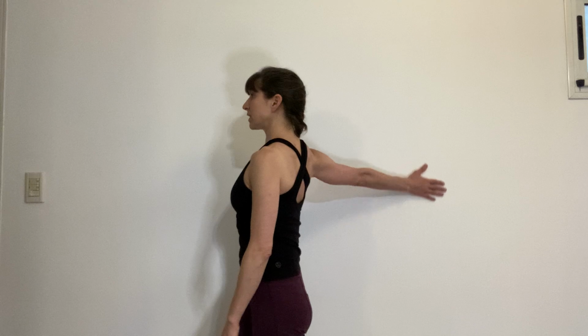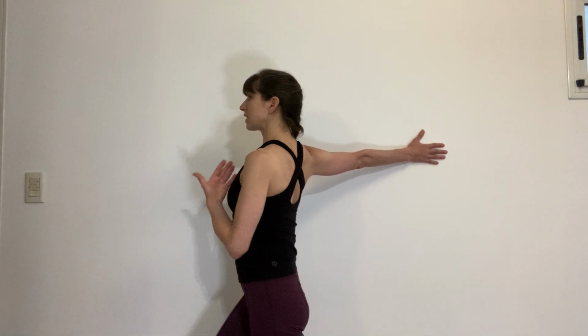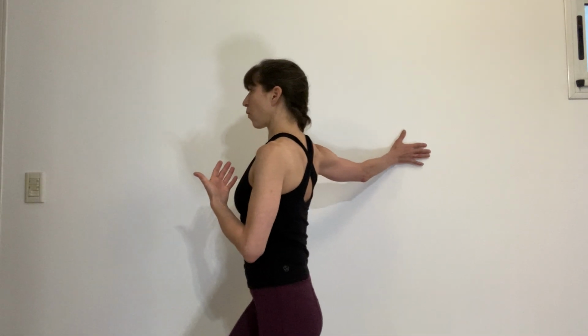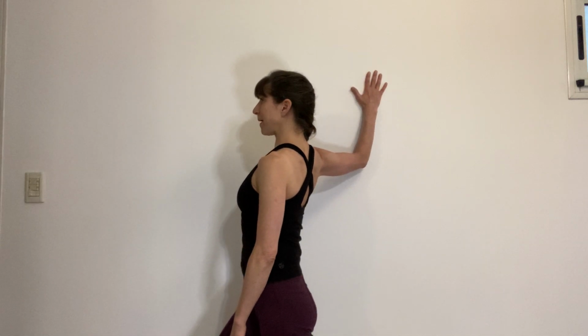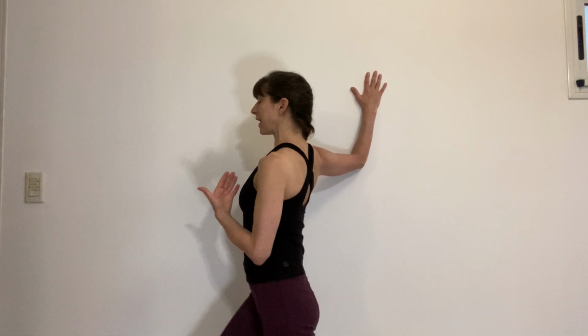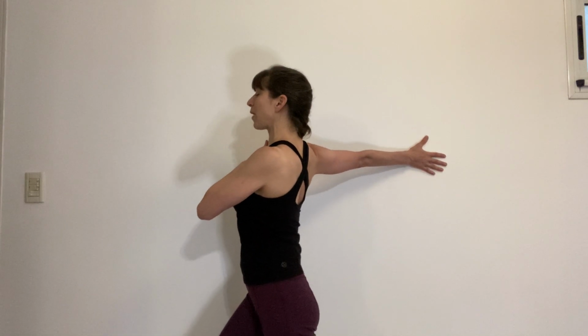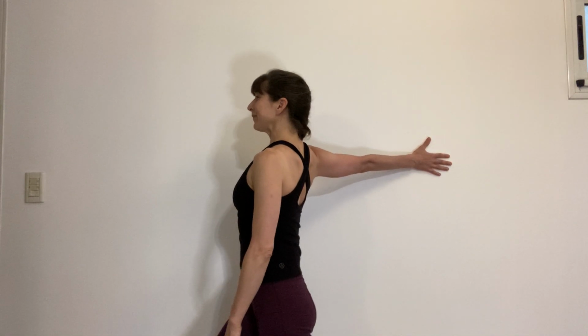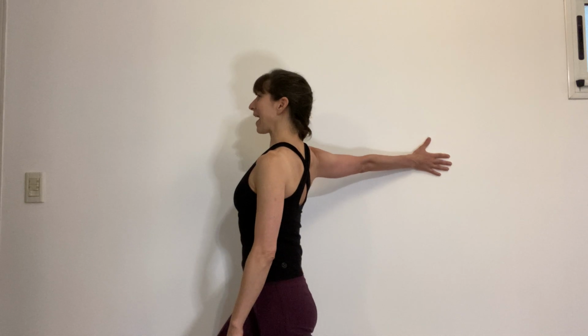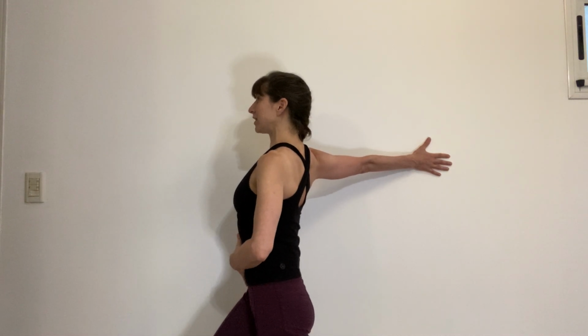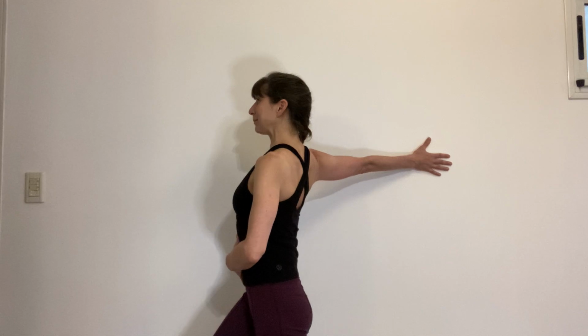Then we'll bring the arms out to the T position. Now this is a little harder. You might need to move away from the wall, but you could also do this with a bent elbow. So either is fine. And then just breathing here, again, rolling the shoulder up, around, and down. Feeling a string pull up the crown of your head. Feel the abdominals gently drawn in to support the rest of the spine.